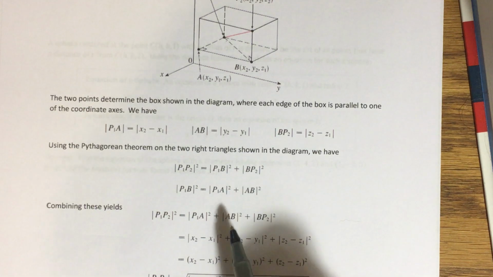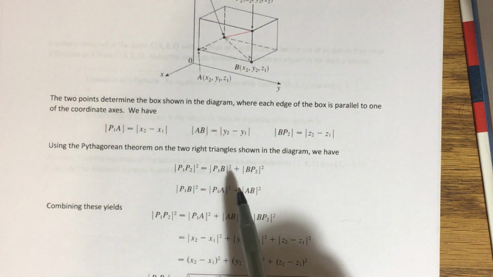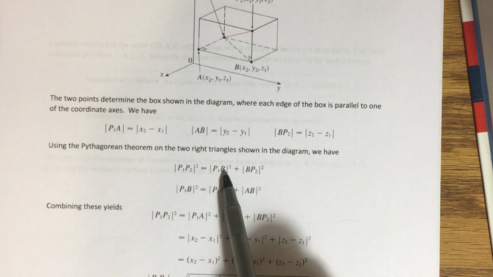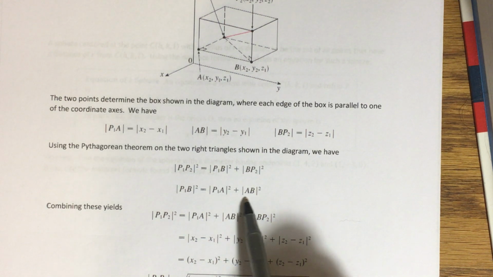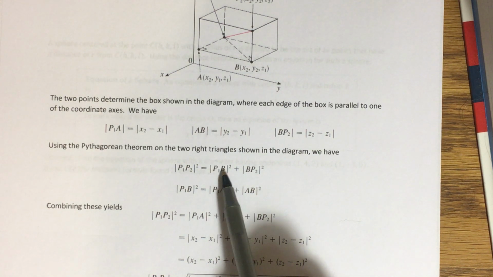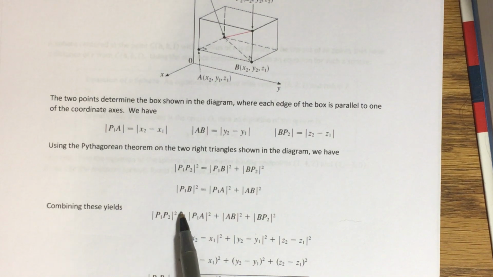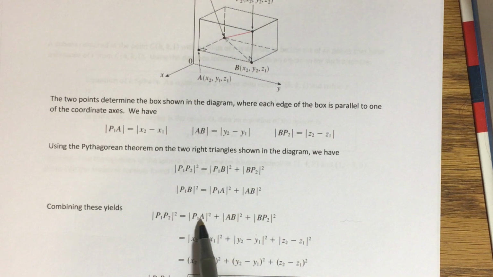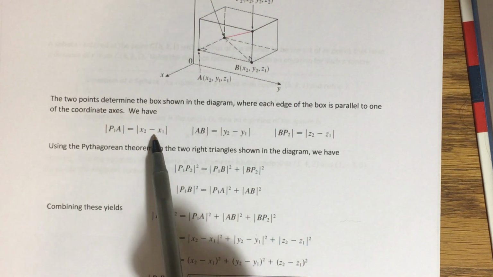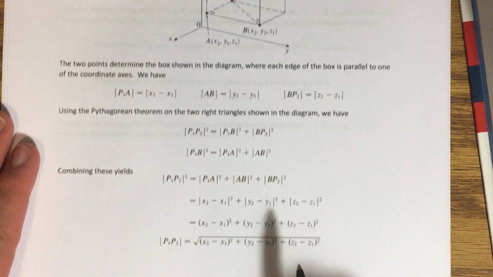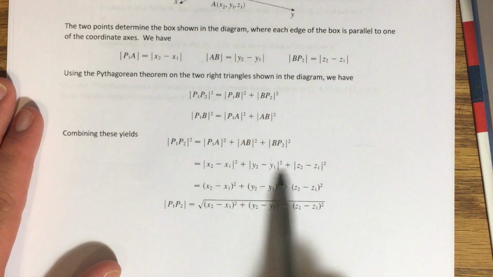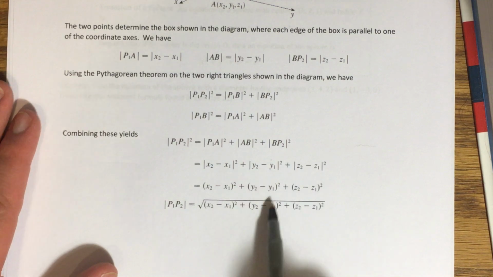So now notice we have a common side that's showing up in both of these equations. P1b squared is showing up here as well as here. That means I can use the right-hand side of this equation as a substitution up here, giving me this. P1p2 squared equals the sum of the squares of these three sides. However, these three sides are the ones that we found in terms of coordinates up here. So those can be replaced with the sum of the squares of these absolute values here.